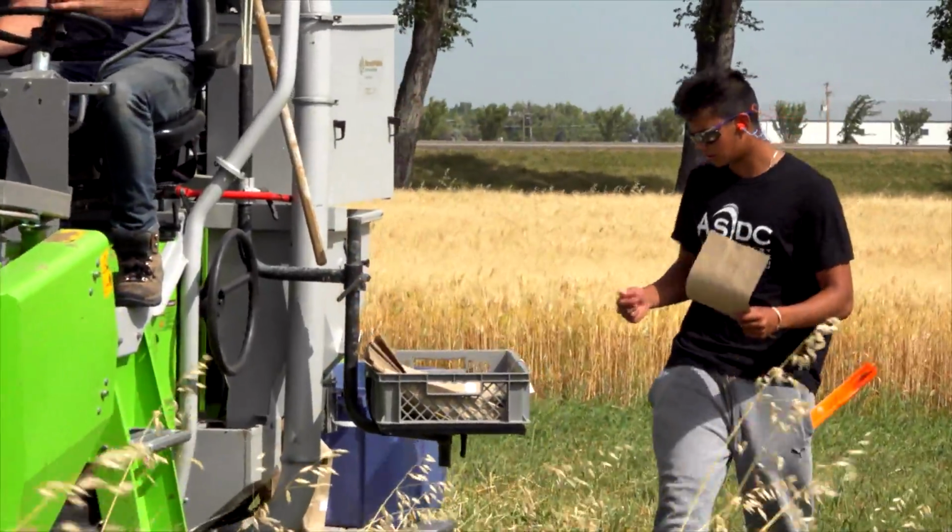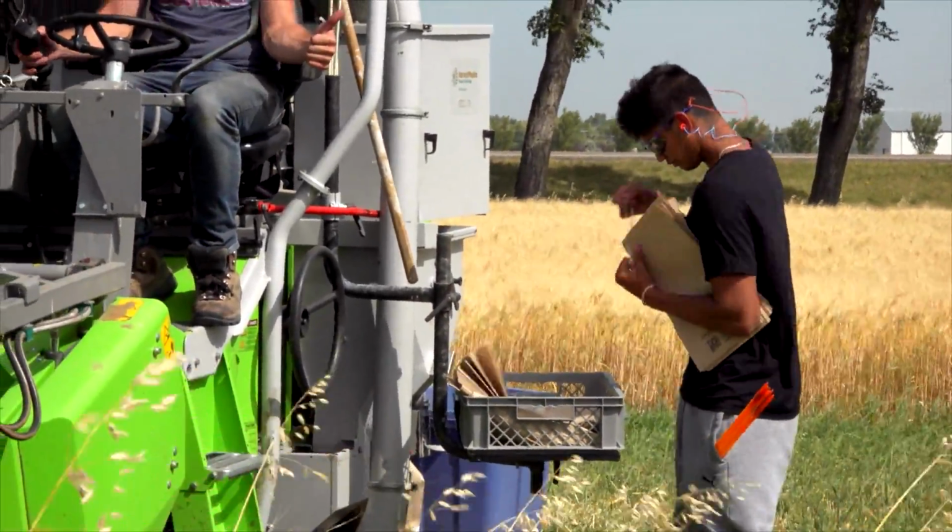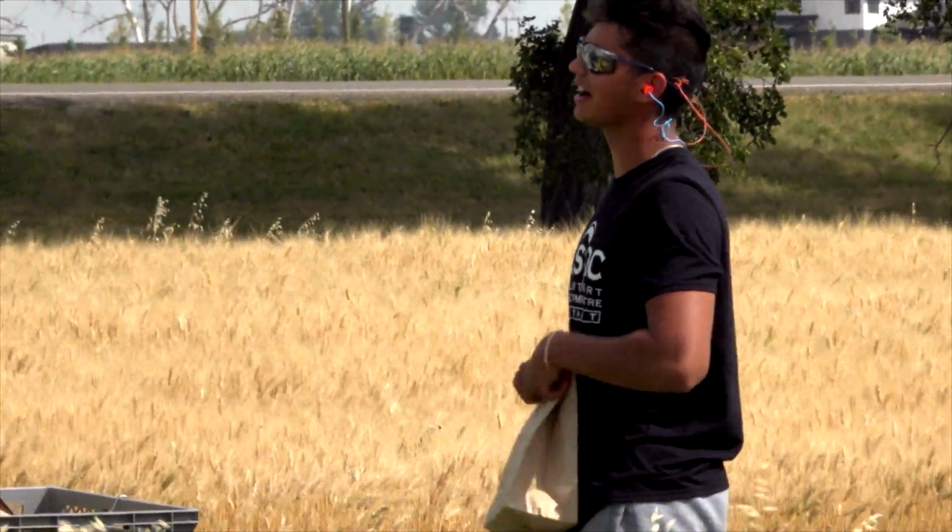Today it's a little windy, so instead of going with the wind at the back of the combine, we're going to go backwards, so the wind doesn't affect the seed when it's dropping into the sieves.